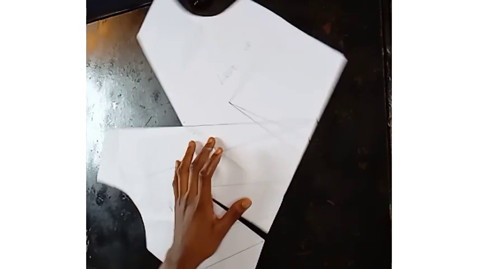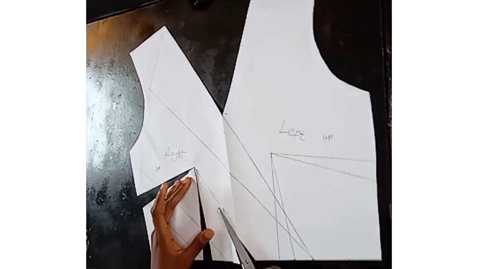So having opened up my side bust dart and my waist dart, I'm going to be using my tape to hold them together while opening it at this style line that I told you is the standard.